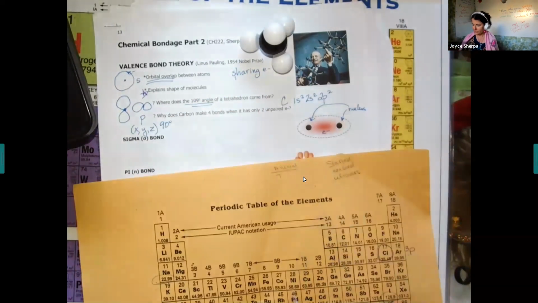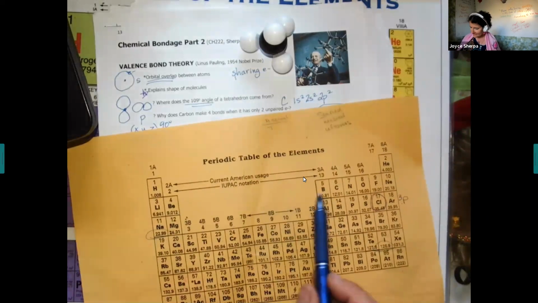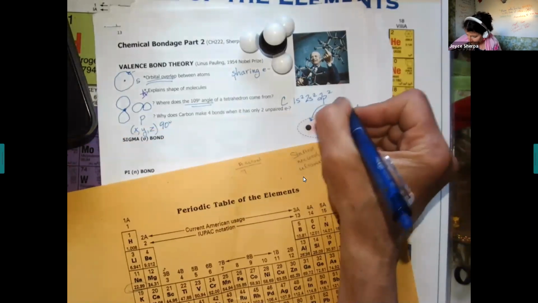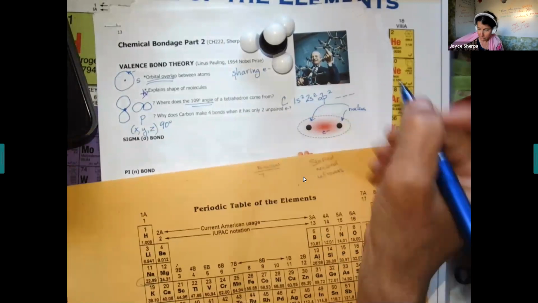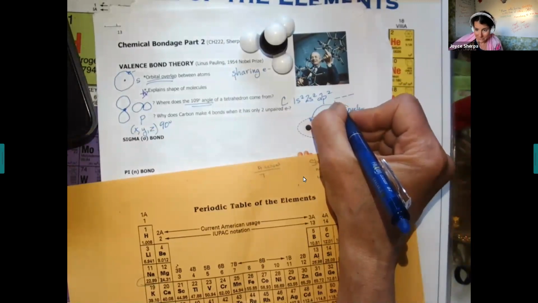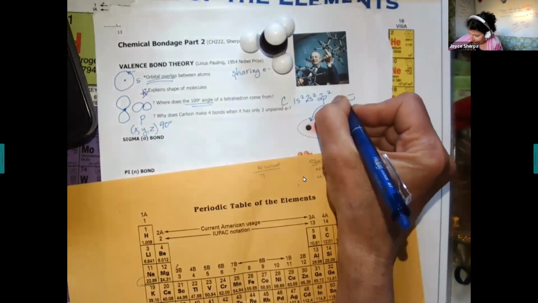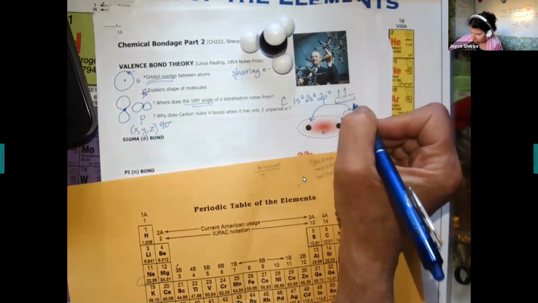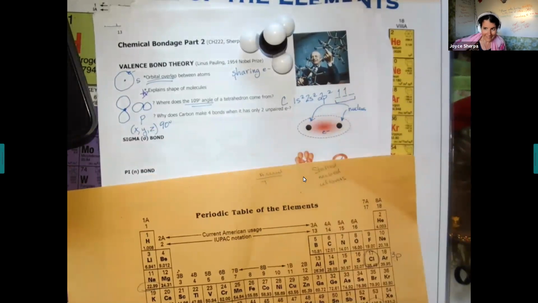That's the 6 electrons, right? So 1s, 2s, and then 2p2. If we look at the 2p2, you remember there were 3 orbitals. You remember this from last term? And so there's 2 unpaired electrons. So why does carbon make 4 bonds, period?